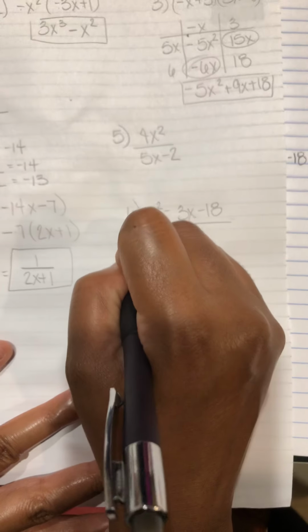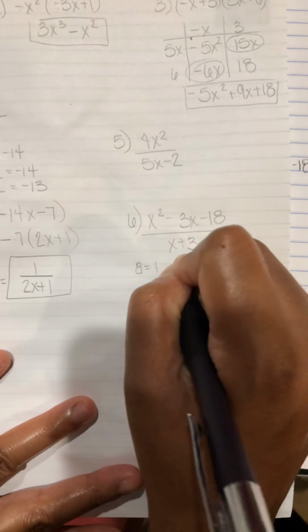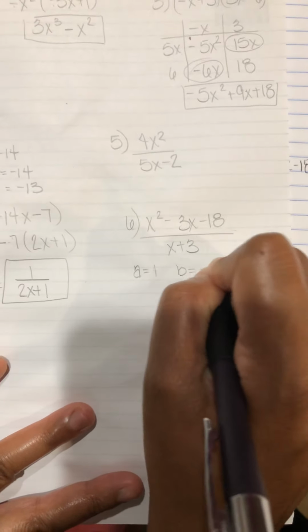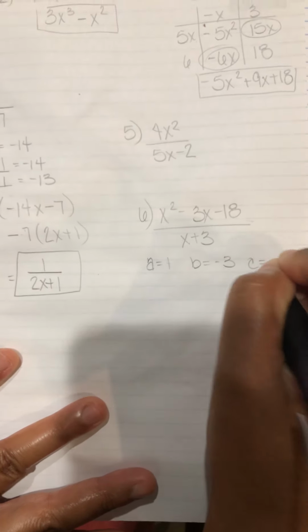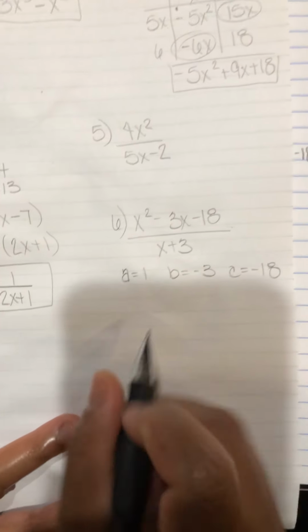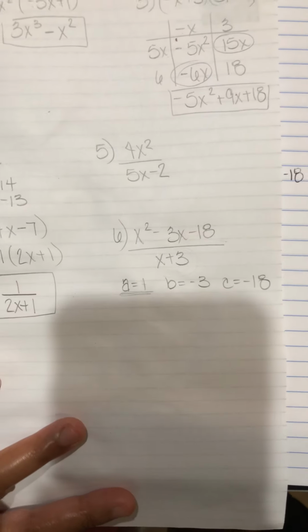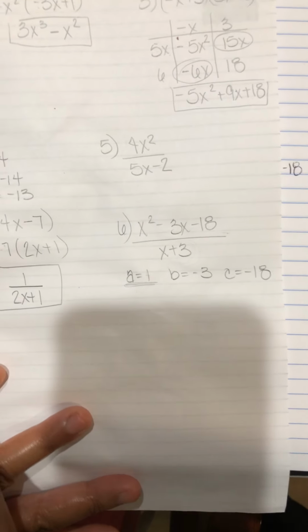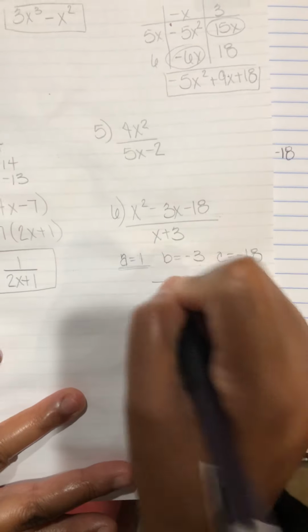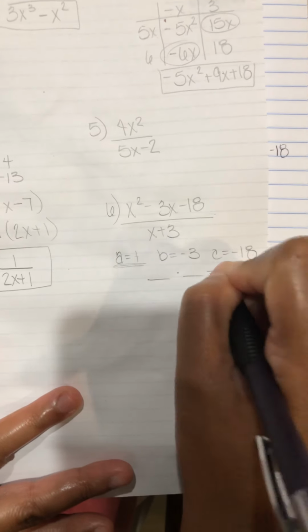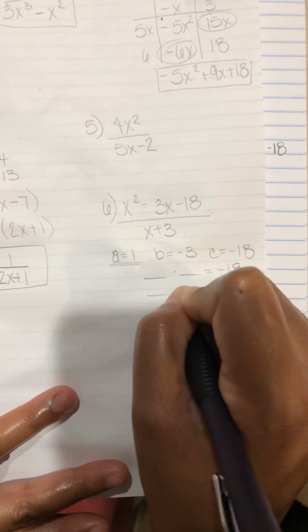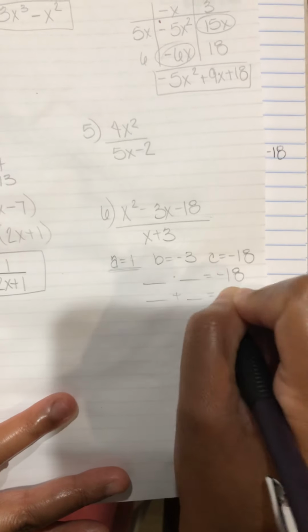So my a would be 1, b would be negative 3, and c would be negative 18. Because my a is 1, I don't need to do a times c. I simply need to find out what times what is going to give me a negative 18, but when I add it, is going to give me a negative 3.